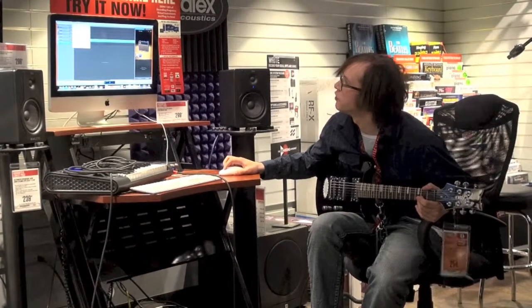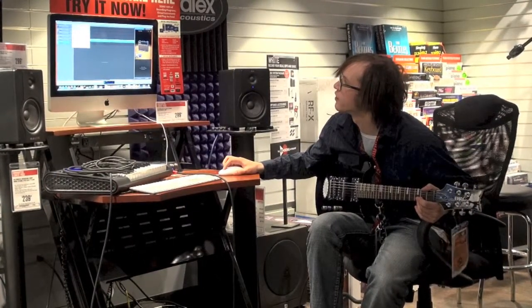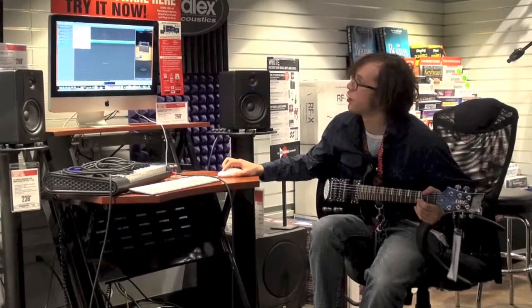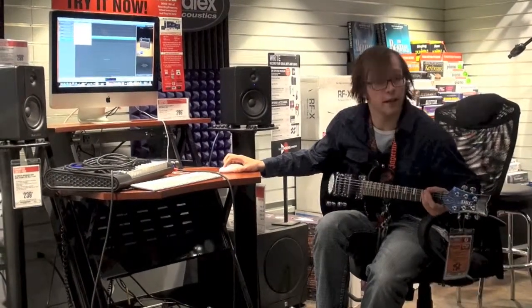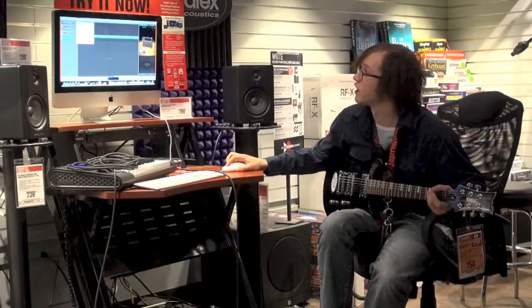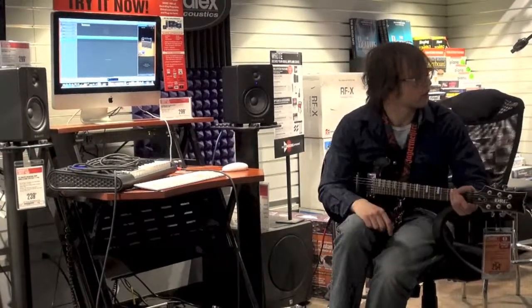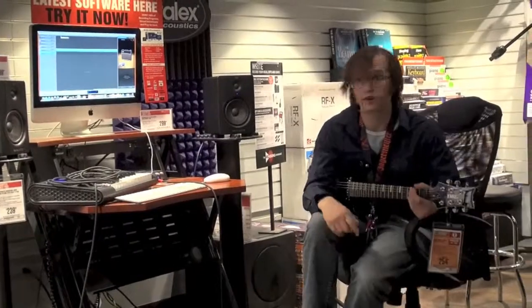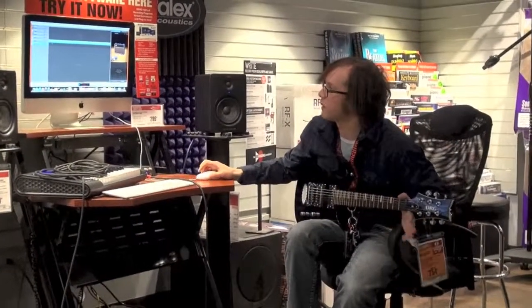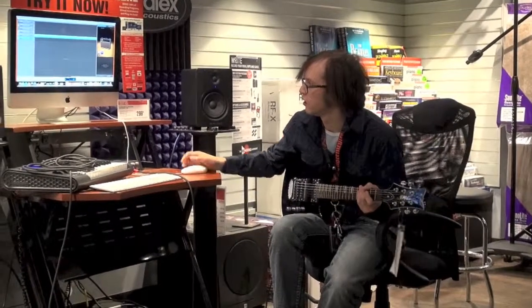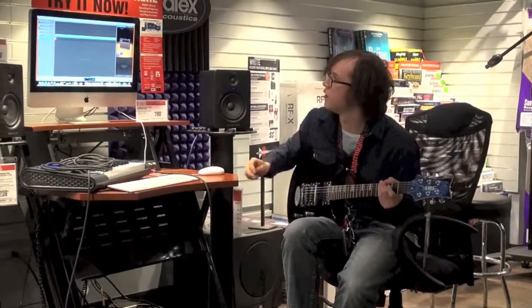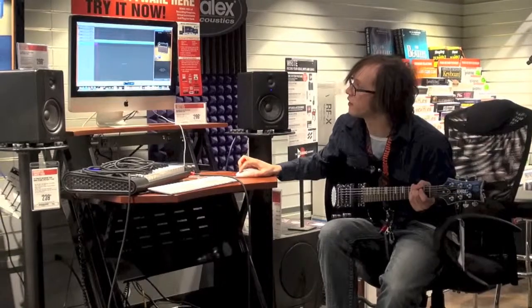If I come up into, where is it here? Control. Underneath metronome, there's a count-in command I can enable too. That'll give me a pre-count click before I start actually playing the track and recording. So I'm going to just enable that. I'm going to just go ahead and push this record button. So that was a 4-bar count-in, okay.